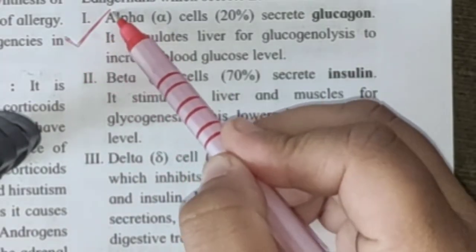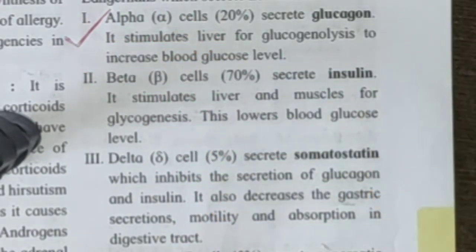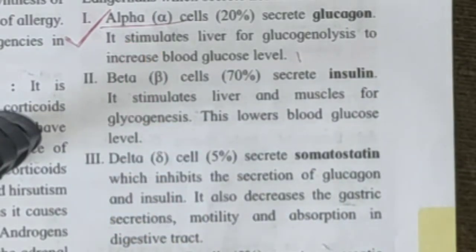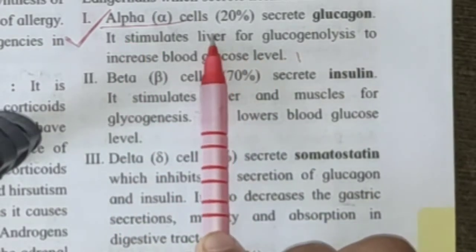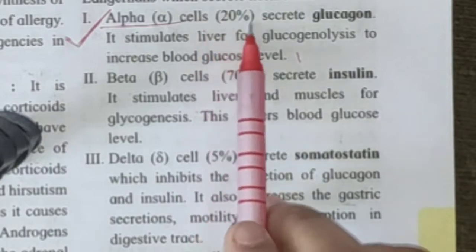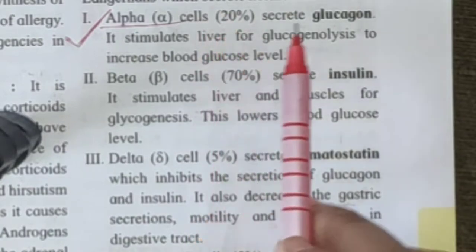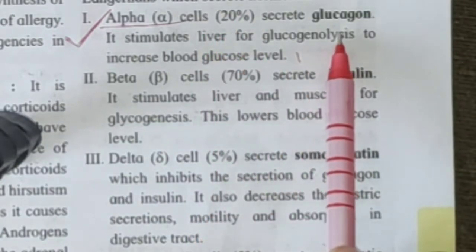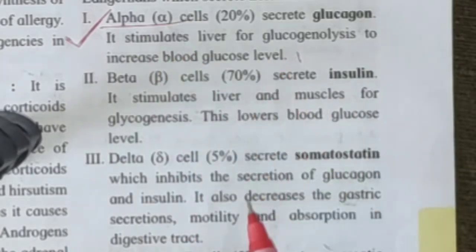First we will go through the alpha cell. Basically these alpha cells are present in a small quantity, likewise 20%, and they secrete glucagon. These alpha cells are helpful in our blood glucose level, that means they regulate and balance our blood glucose level as well as increase the blood glucose level.